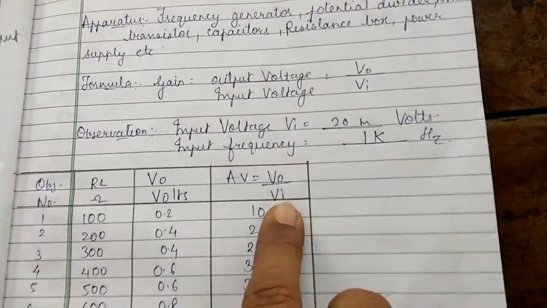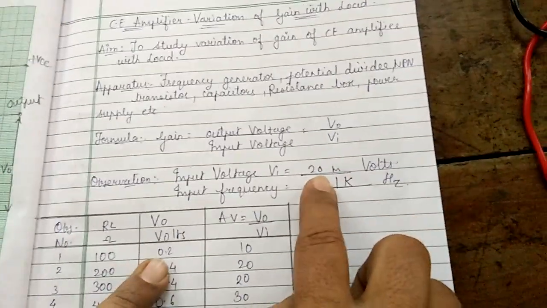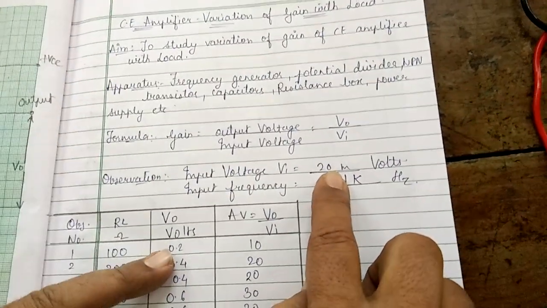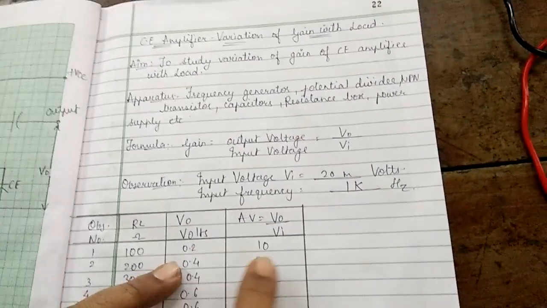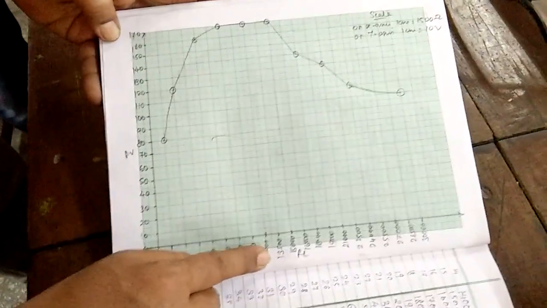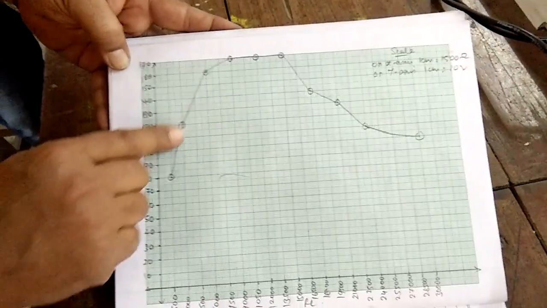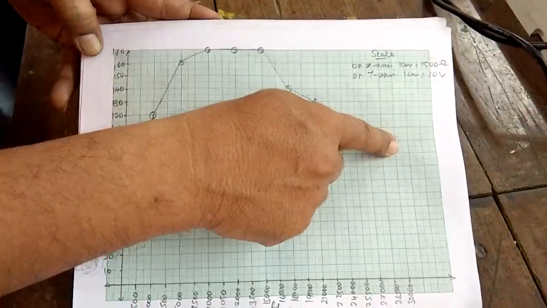From that we have to calculate the gain AV equals VO upon VI. VO is this value and VI is the 20 millivolt we have selected, 20 into 10 raised to minus 3. You divide this output voltage by this value, and you will get the gain. For that gain and the frequencies you have to plot the graph. You will find the nature is going on increasing, the output voltage remains constant and then reduces.